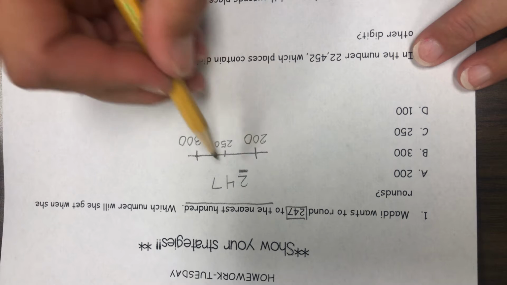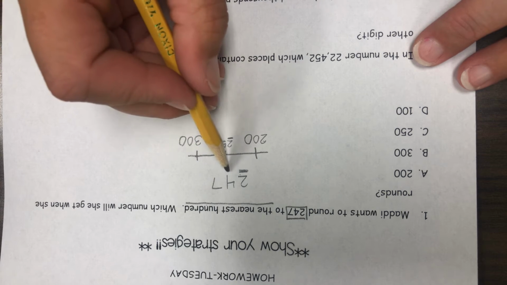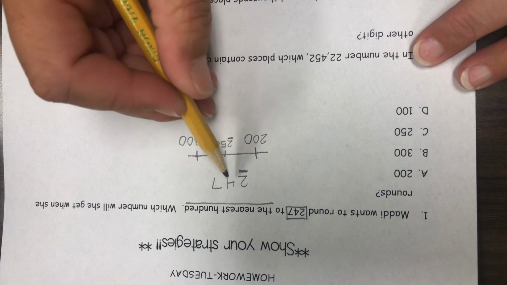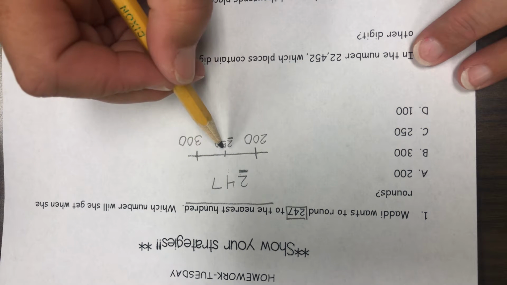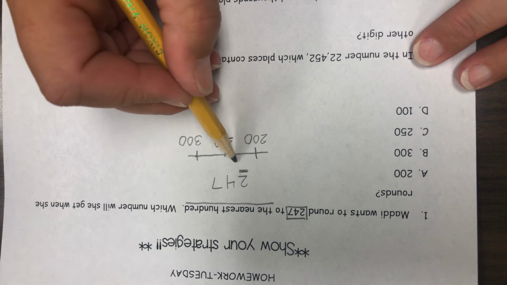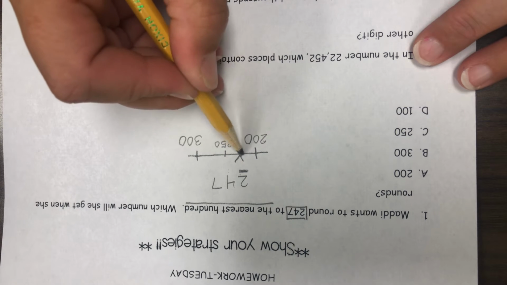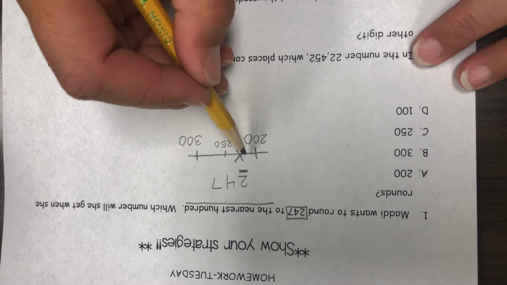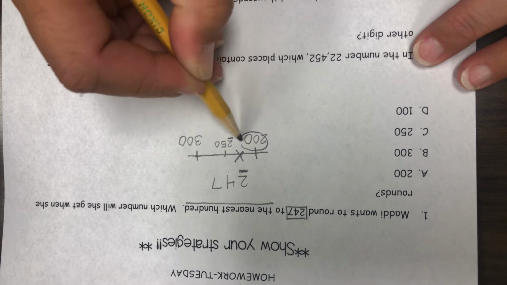Now remember, they're both 200, so if it makes it easier, look at the 4 and the 5, just like we compare numbers. 4 is less than 5, so it would come before 5. So 247 would be found somewhere over here. If it's found in this area, we would round down to 200.